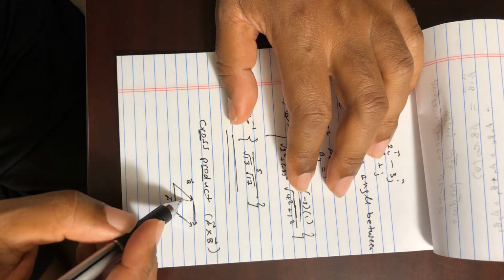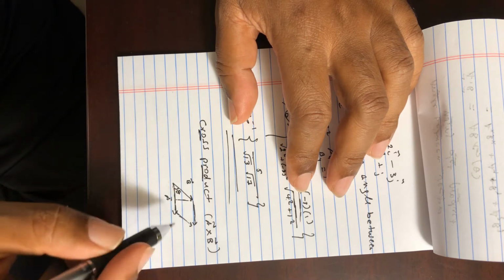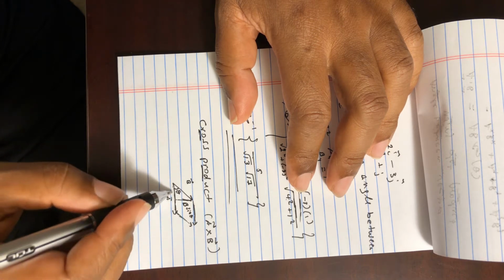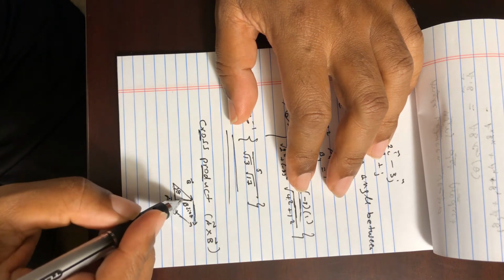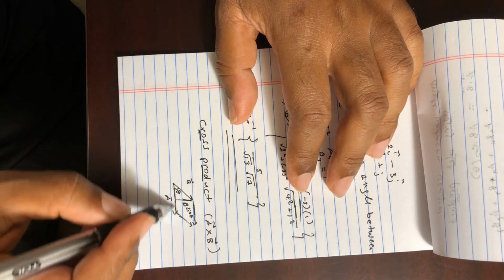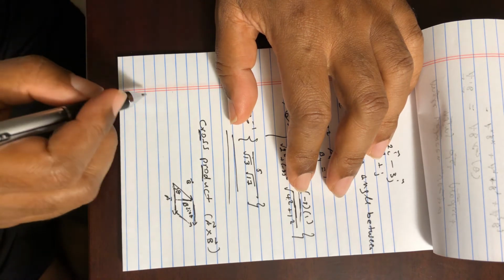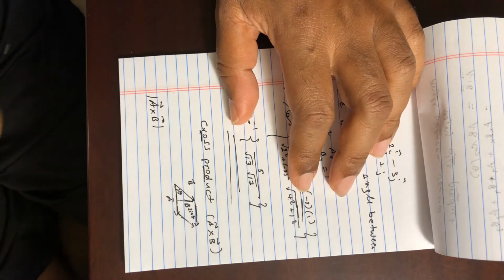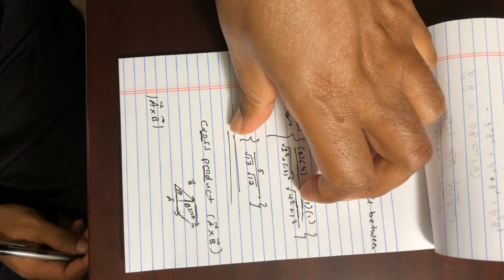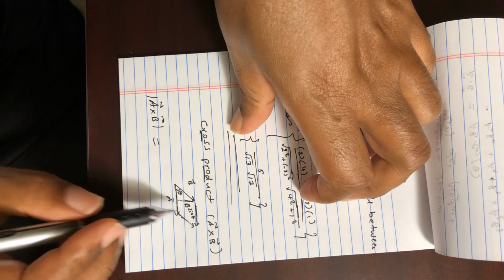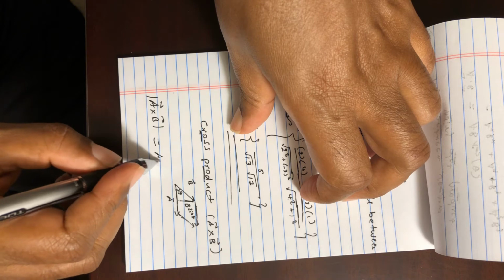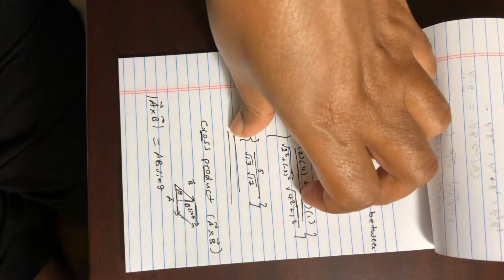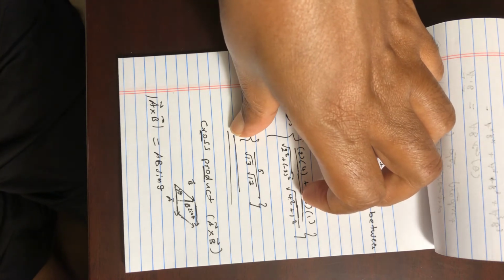Well, you take the height. Let's say this is angle theta over here, and the height over here is B sine theta, and then the magnitude of A times this component perpendicular to A gives you the area. So the magnitude of A cross B would be A B sine theta. Now this quantity is a vector quantity because area has directional properties.